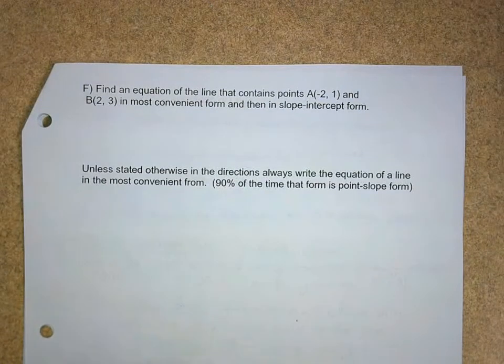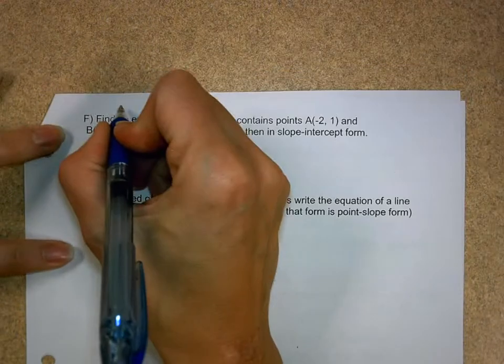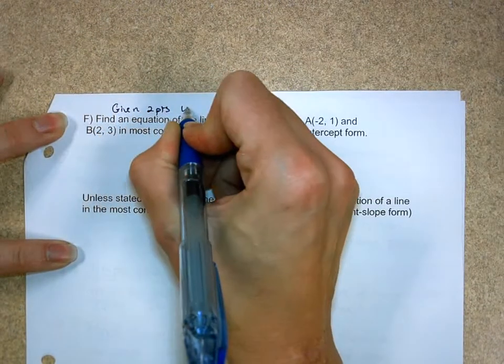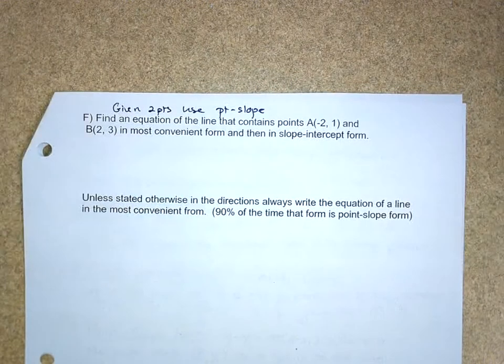All right, this last example is huge because notice what they give you. This is: find an equation of a line that contains point A, which is negative 2, 1, and B, 2, 3 in the most convenient form, and then in slope-intercept form. Well, if slope-intercept form is mentioned second, what's going to be the most convenient form? Point-slope. Anytime you're given 2 points, use point-slope. And that's like the bottom ones on your homework.